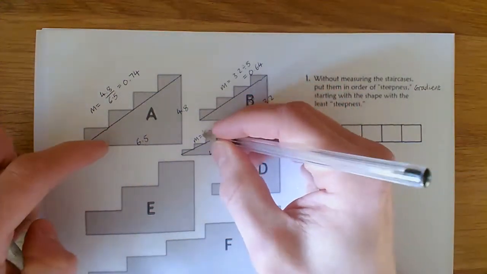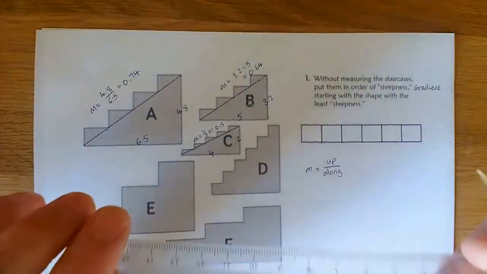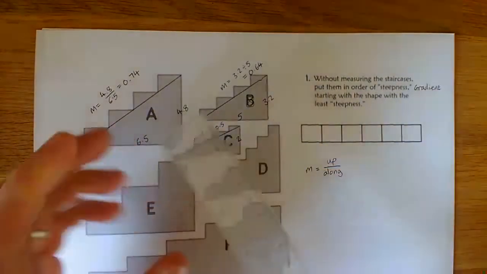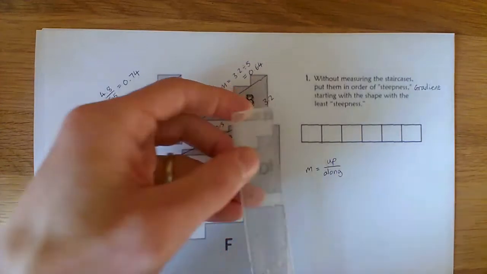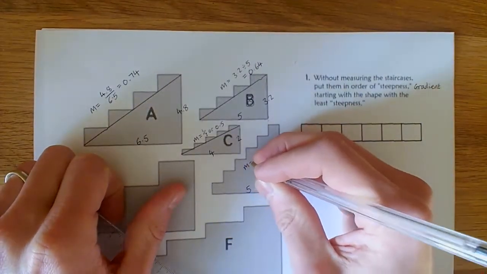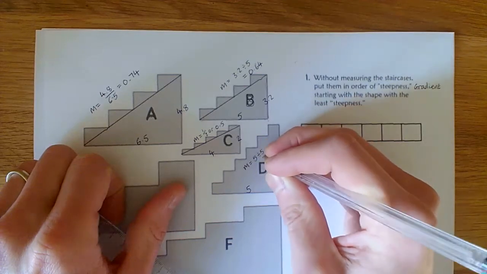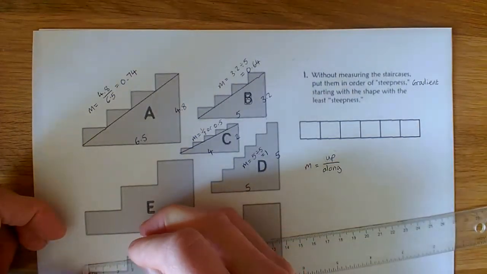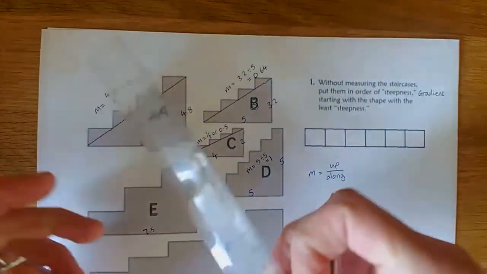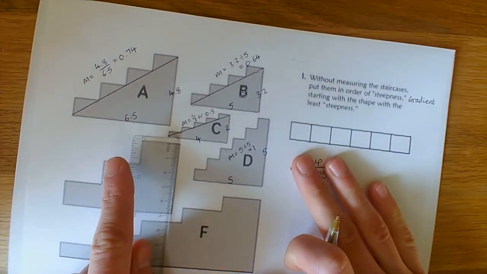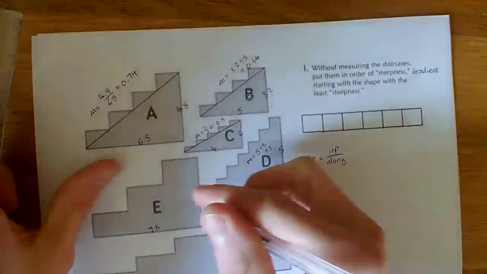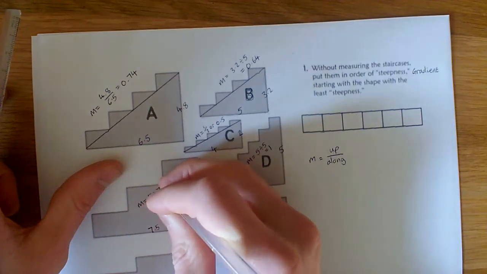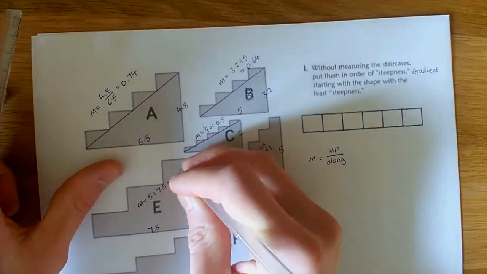Now, I'll often leave them as fractions, but 0.5 is just as good. D, that's 5 centimeters along. That is 5 centimeters high. So our gradient is 5 divided by 5, which is 1. E here, 7.5-ish along, and I make that 5 up. And so our m is 5 divided by 7.5, which is 0.66.